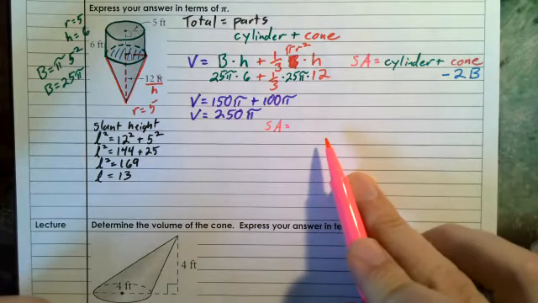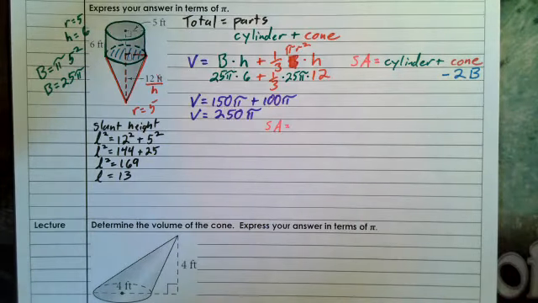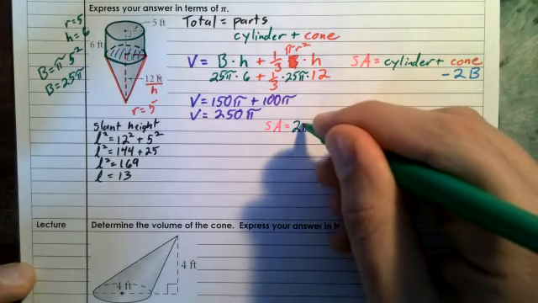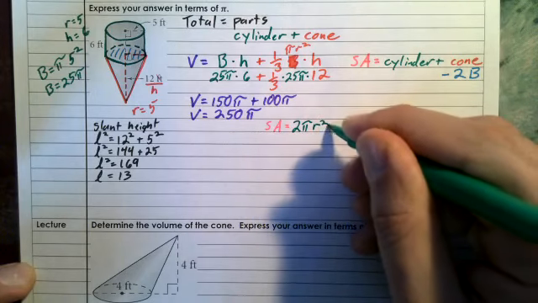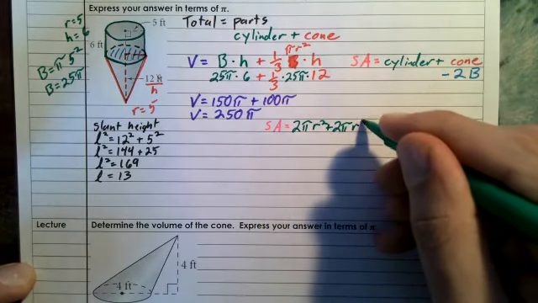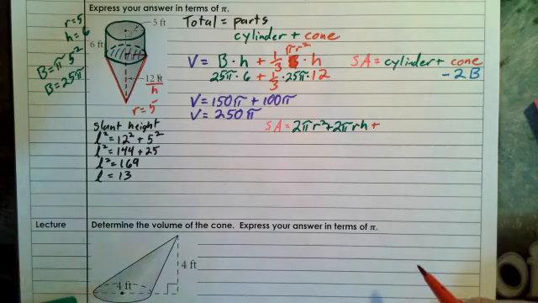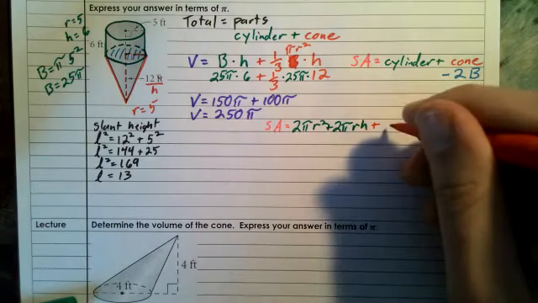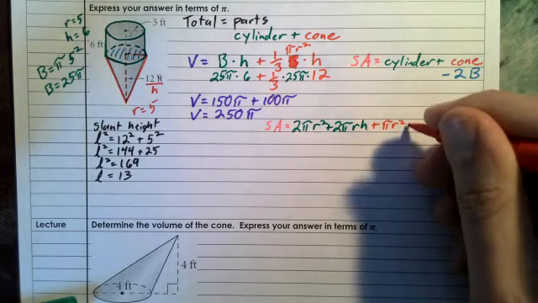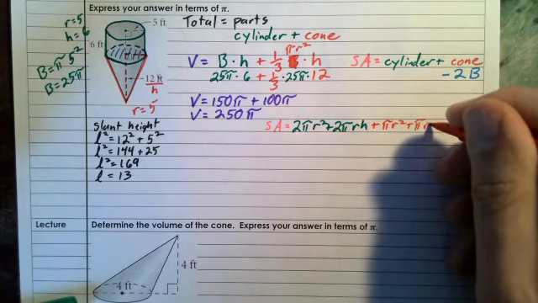And I'm going to jump down here because I think I'm going to need a lot of space for that. So the surface area of a cylinder is 2 pi r squared plus 2 pi RH. The surface area of a cone is pi r squared plus pi RL.